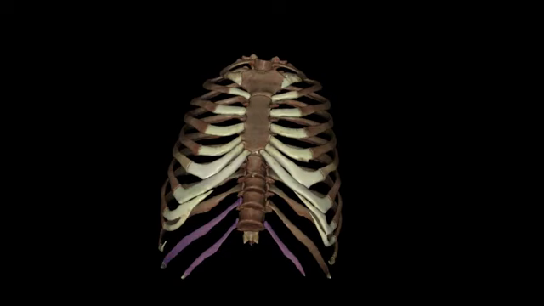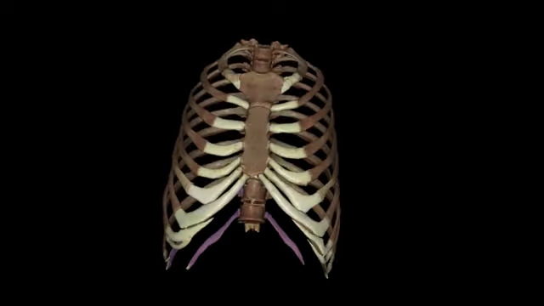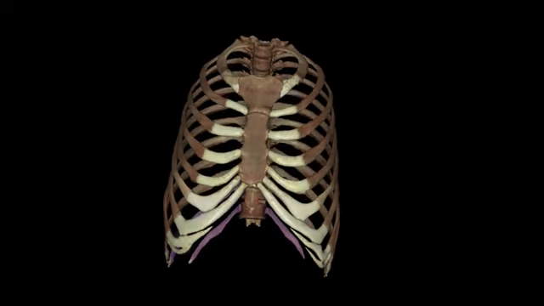And then the inferior borders of the 7th through 10th costal cartilages. So this is, again, going to highlight all of the costal cartilages. There we go.